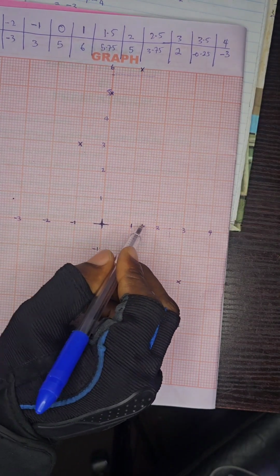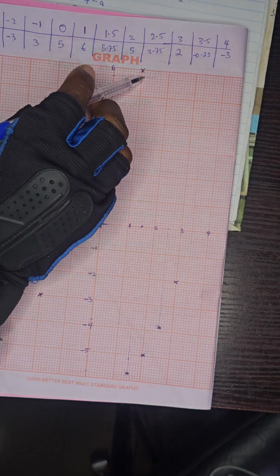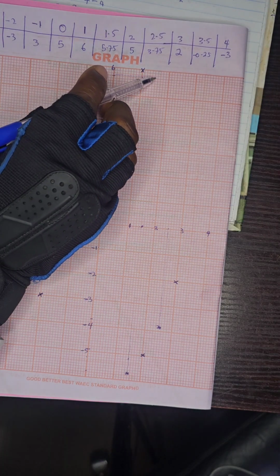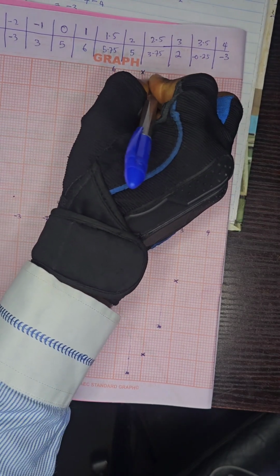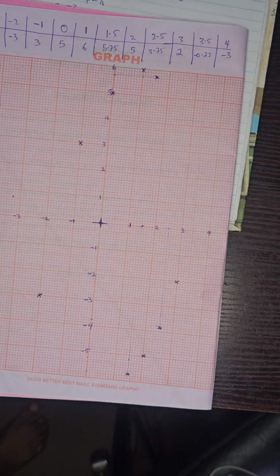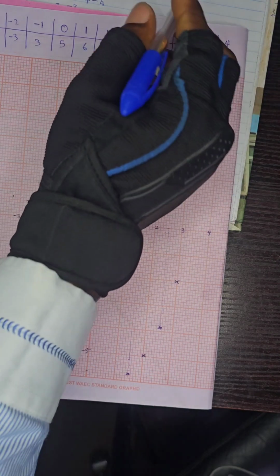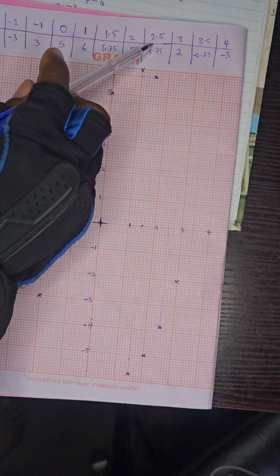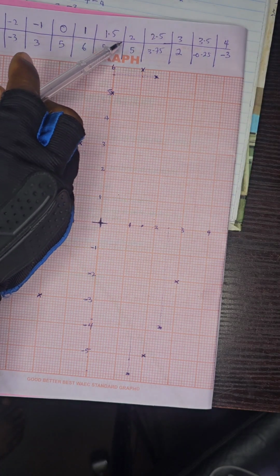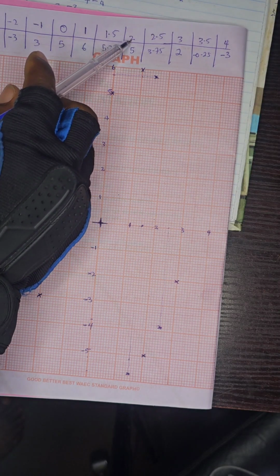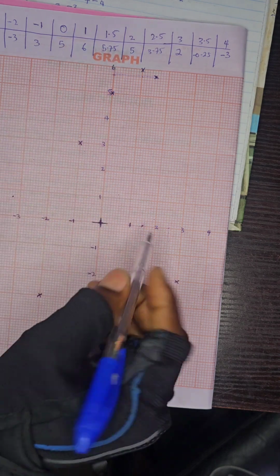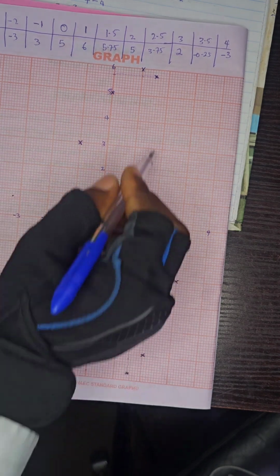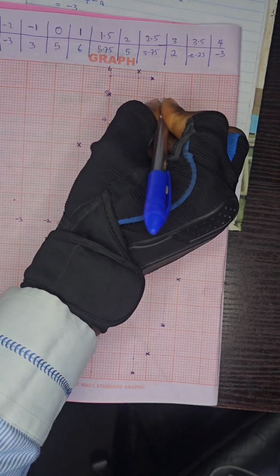This is 1, 1, 2, 3, 4, 5. So that is it. At the point where x is 2, y is 5. This is x being 2, and this is y being 5.